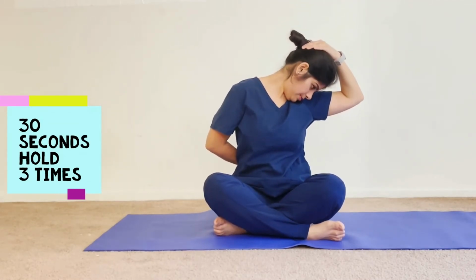Okay? Hold it for 30 seconds and do it 3 times. Now, for cervicogenic headache, it's really important to strengthen your shoulder blade muscles.